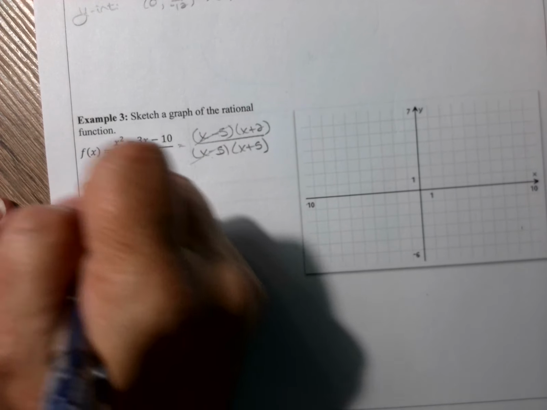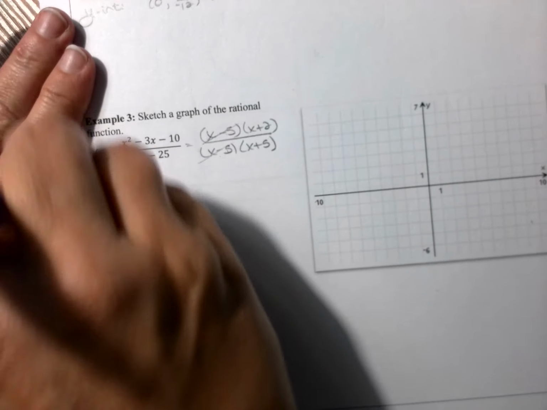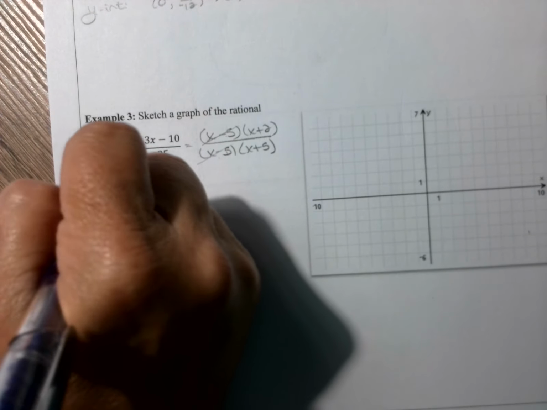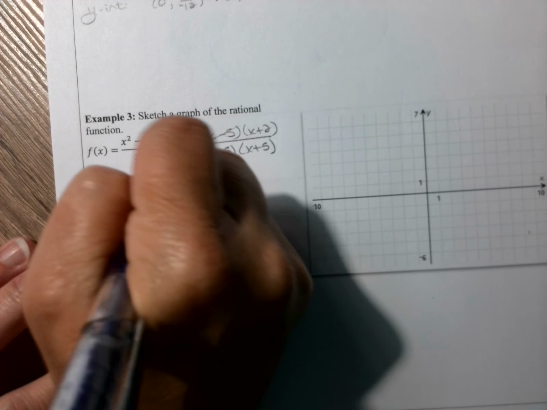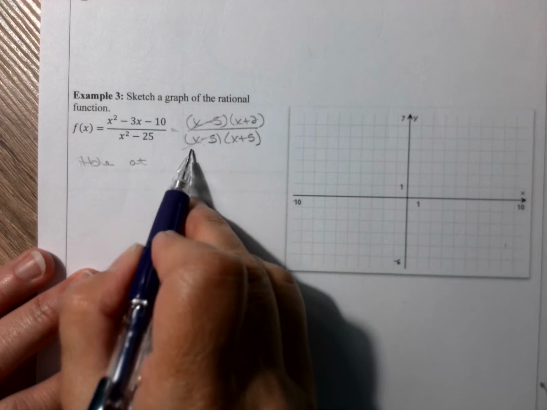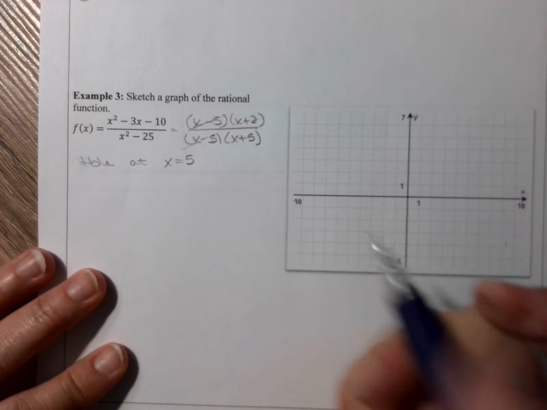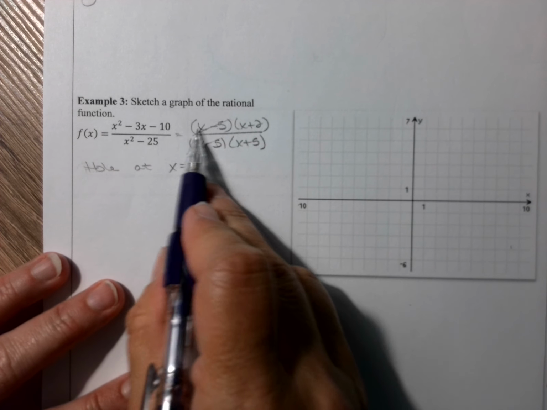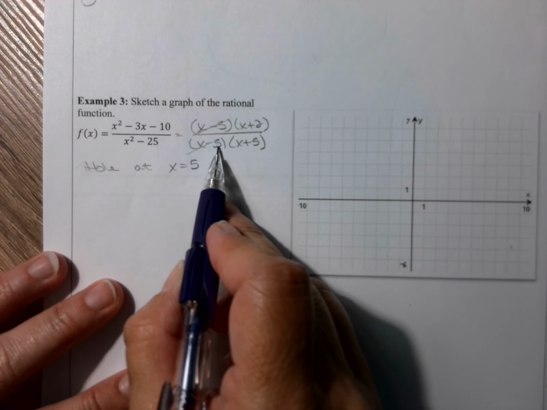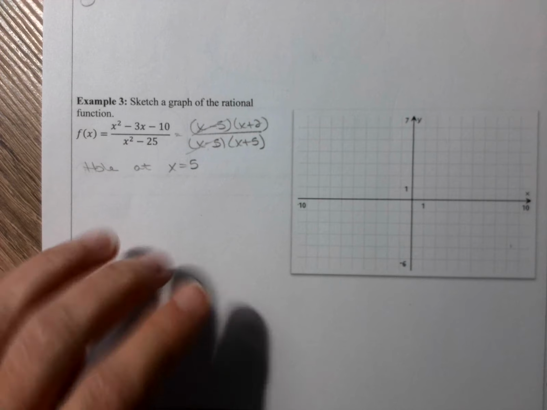So that's an added step: before we even get to the root, we're going to have a hole at whatever makes both of those 0, which in this case would be positive 5. If I plug in 5, that's going to make my numerator 0 and my denominator 0. That means I'm going to have a hole.